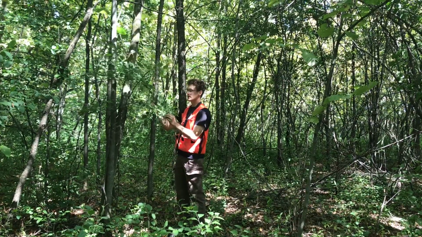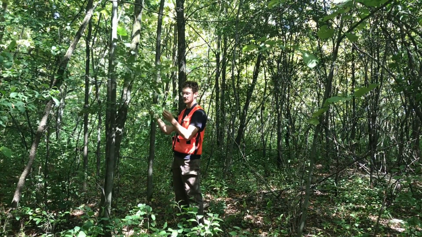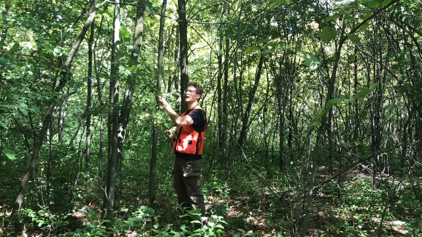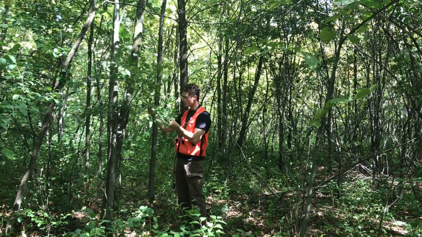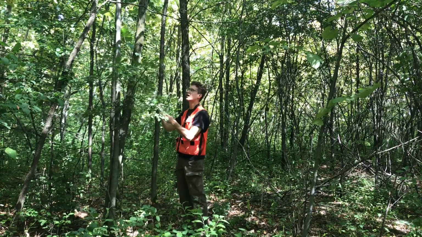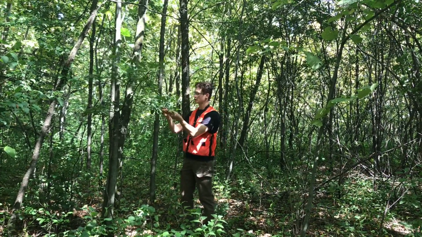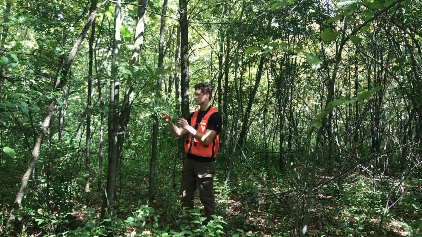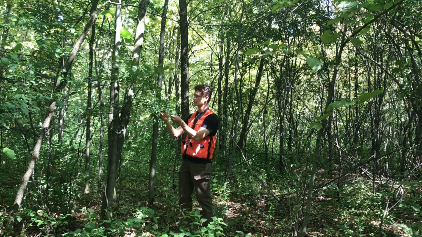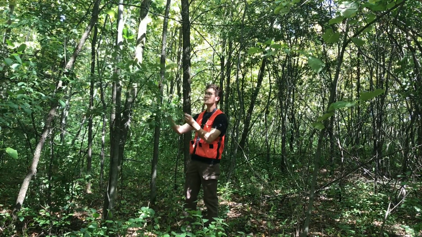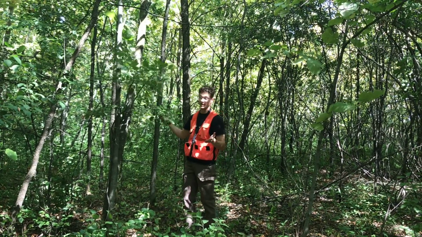This allows them, in part, to photosynthesize more than native vegetation and to get more energy over them. But also, since they have their leaves out earlier and longer, they can shade out native vegetation, preventing them from the ability to photosynthesize.